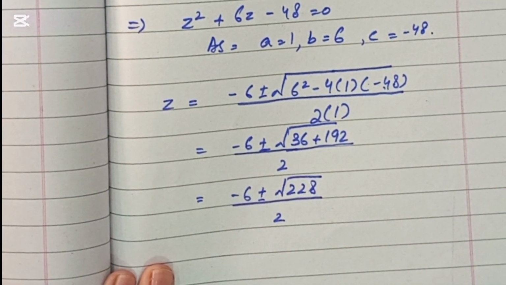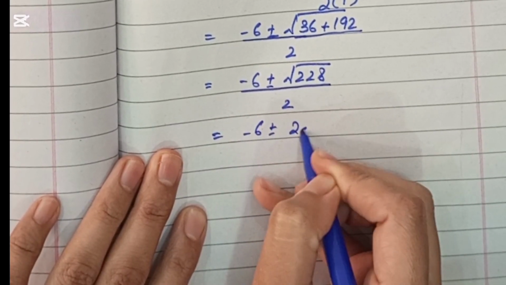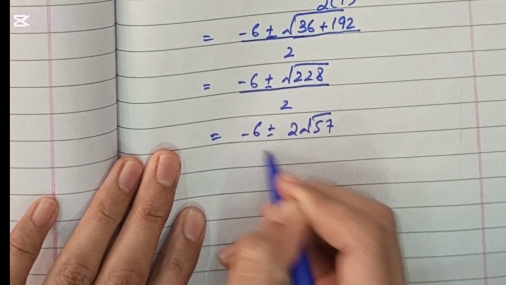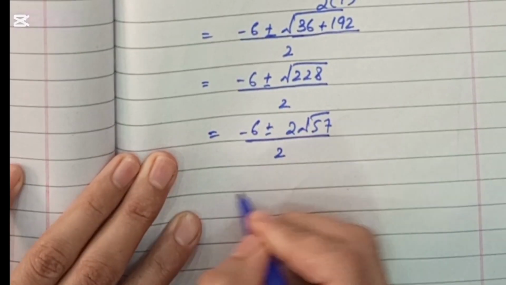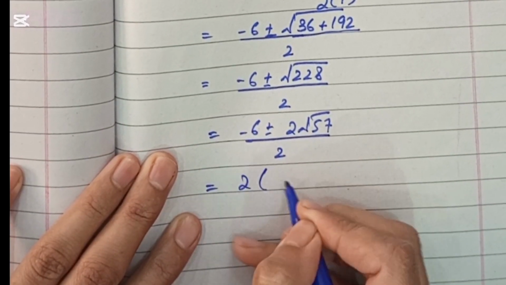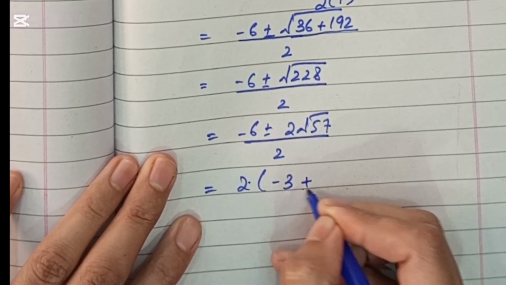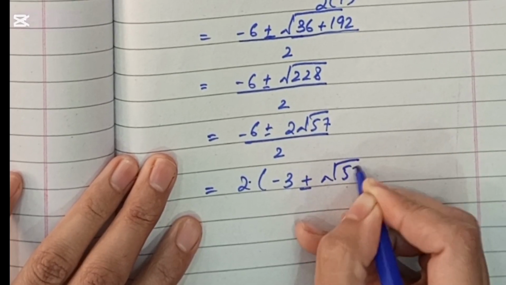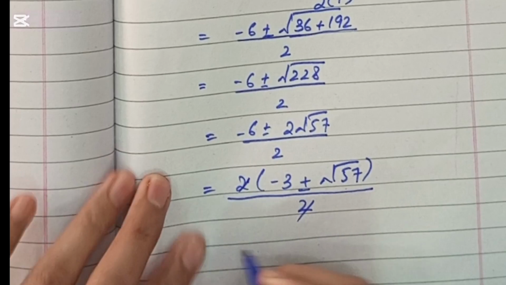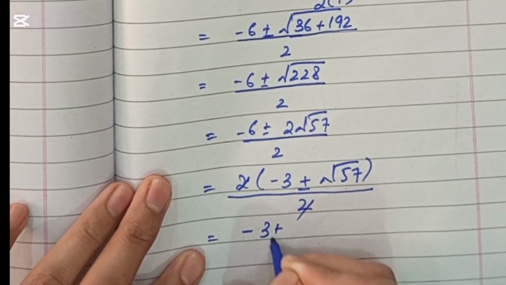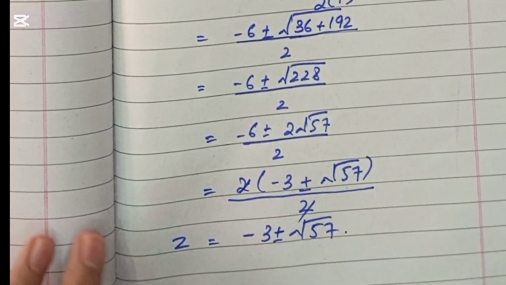And square root of 228 is 2 into square root of 57. Now we will take 2 common. We will be left with minus 3 here because 2 into 3 is 6. And here we will be left with square root of 57. The whole is going to be divided by 2. It will be cancelled. So minus 3 plus minus square root of 57 is our solution set.